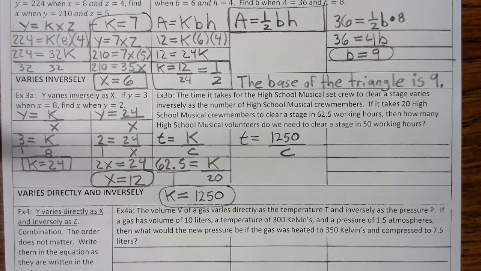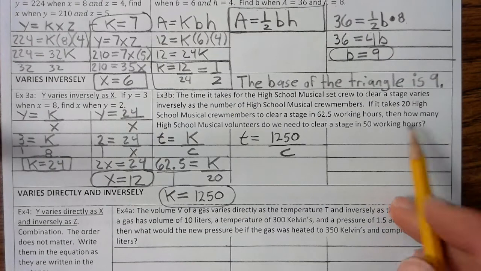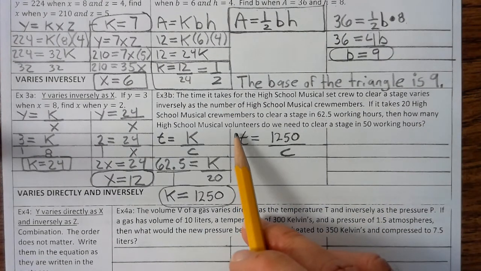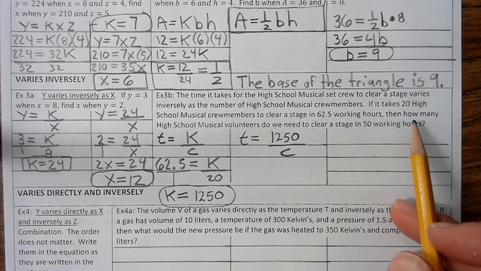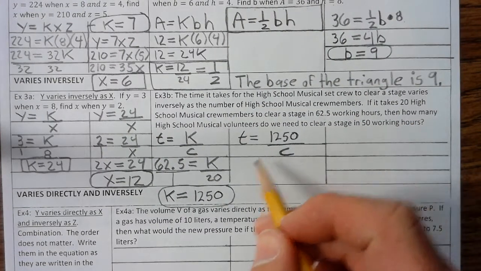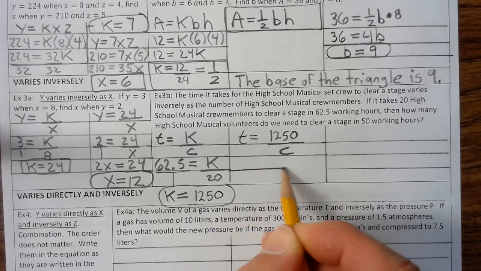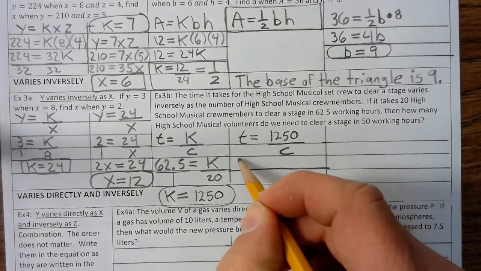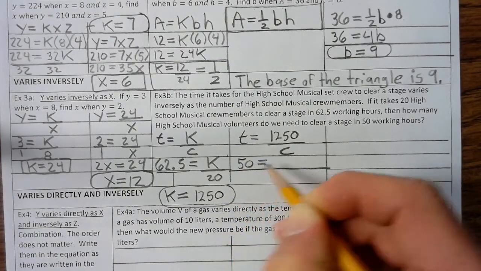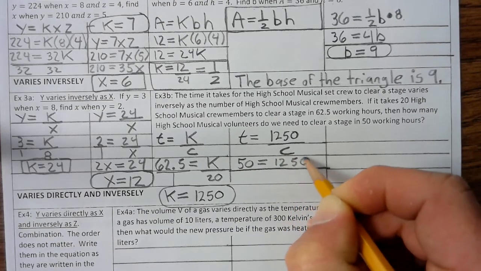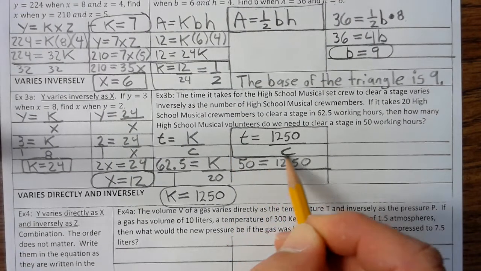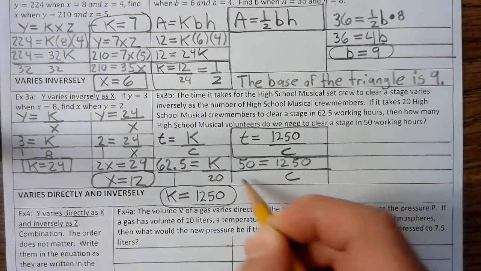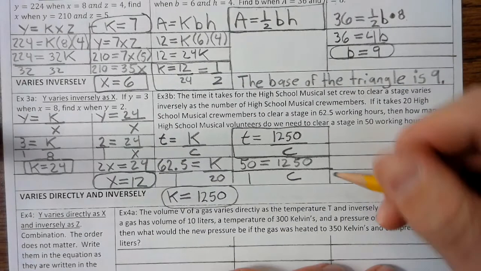Now it says if it takes 20 High School Musical, oh no, we did that, I'm sorry. Now it says how many High School Musical volunteers do we need to clear stage in 50 working hours? So T is 50 equals 1250 divided by C. We cross multiply.